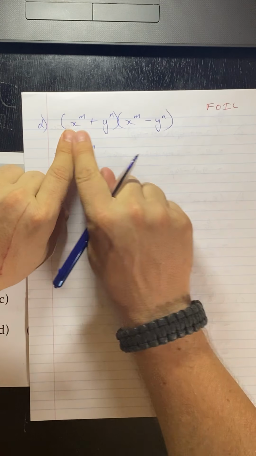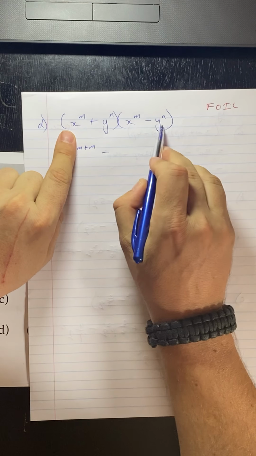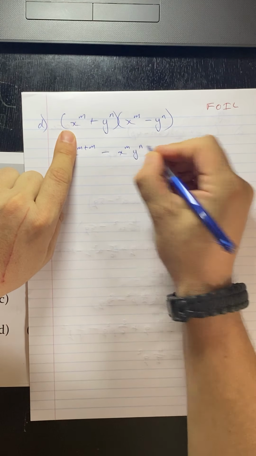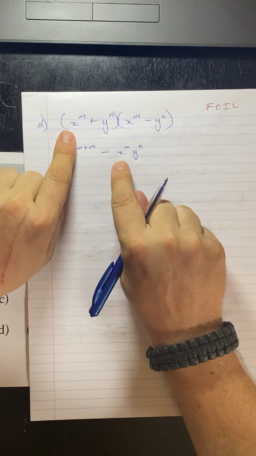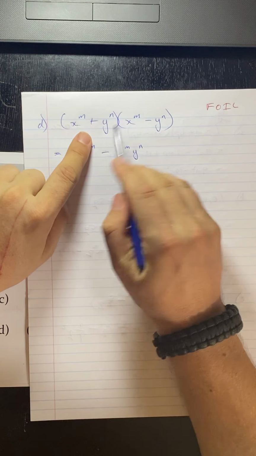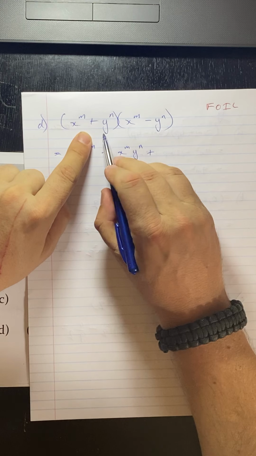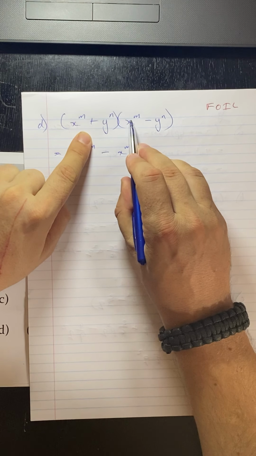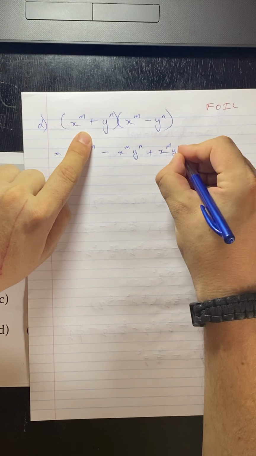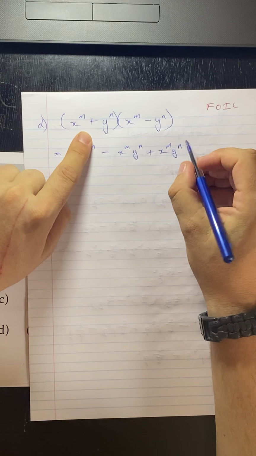If I do the outers, that's a positive times a negative, so it's a negative. And we've got x to the m times y to the n. X to the m, y to the n. There's nothing I can do with those because they are not like terms. Okay, x and y are not the same. Then our inners, plus we've got y to the n times x to the m. Put it in alphabetical, so we've got x to the m, y to the n. Again, not like terms, so we cannot add those exponents.